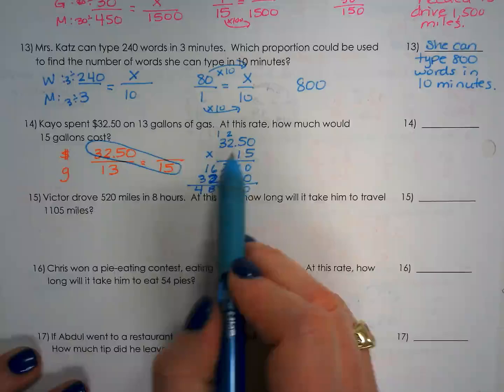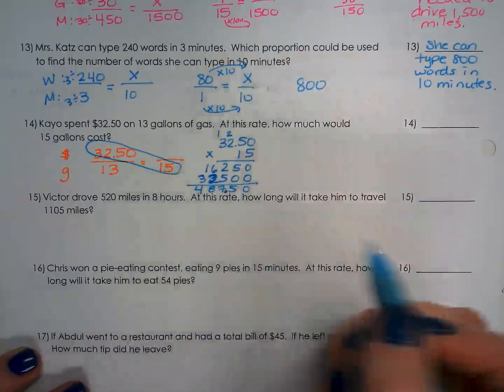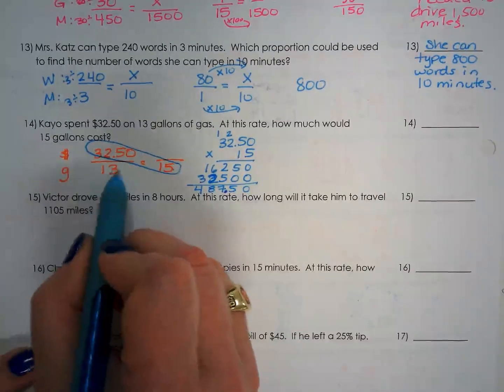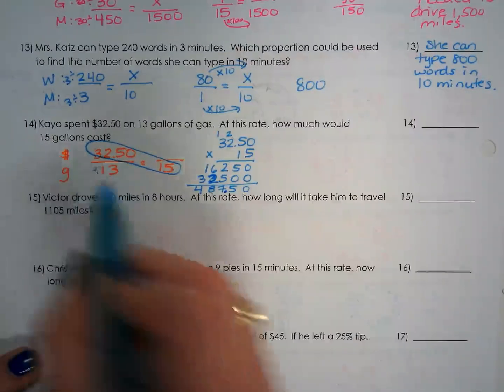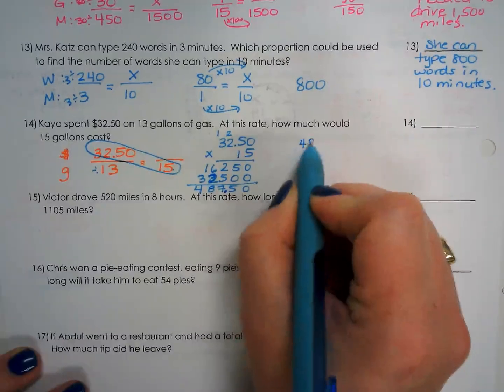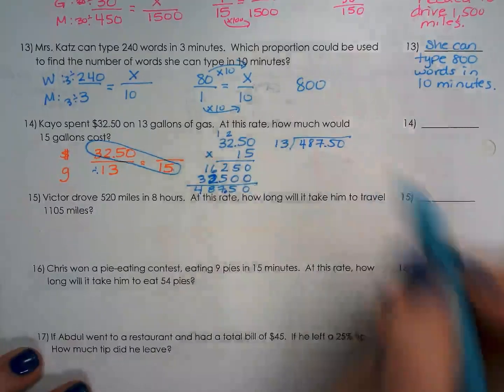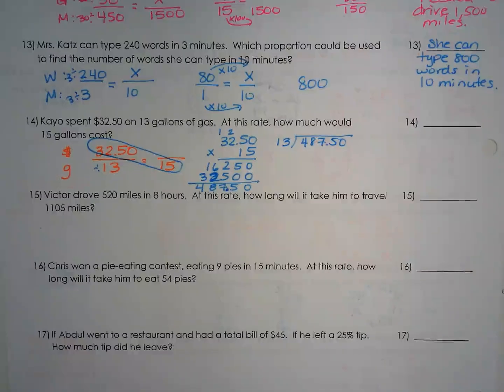Remember, we've got 2 decimal places, so it goes right here. So far we've done the multiplication, and the butterfly method says we're going to divide by that leftover number. So now we're going to take 48750 and divide it by 13. And you guys might be saying to yourself, oh, that's ugly numbers, we can't do that.